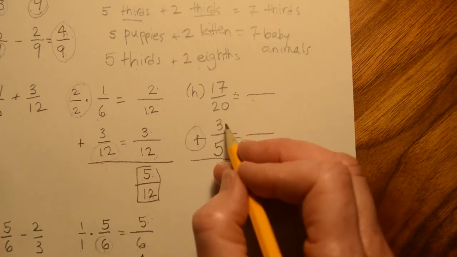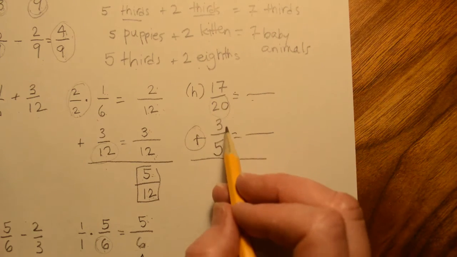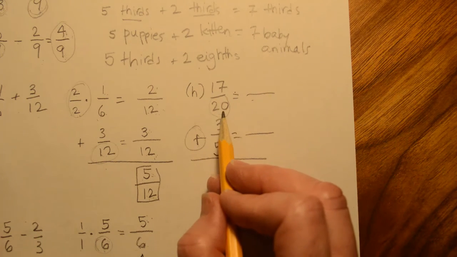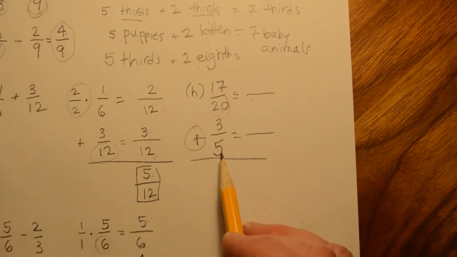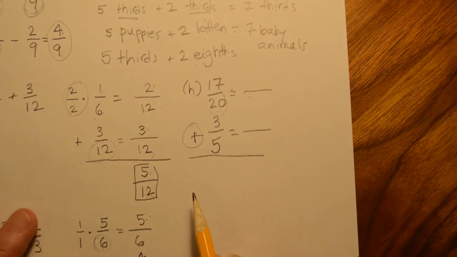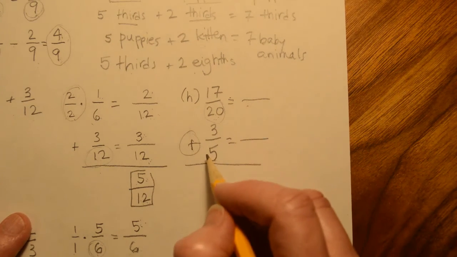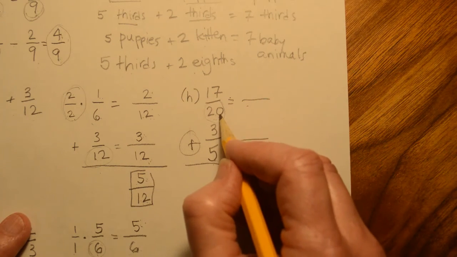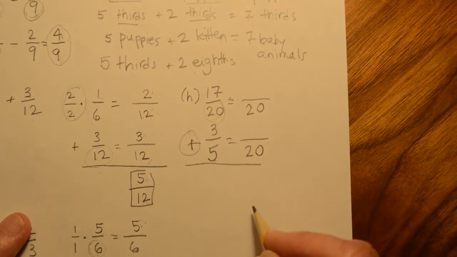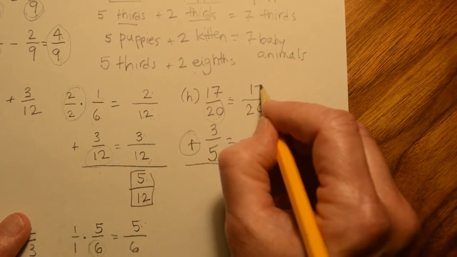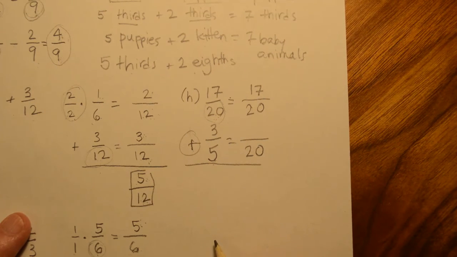Okay, again, to find the common denominator, I'm going to start with the larger denominator, and I'm going to say, is 20 a multiple of 5, or is 5 a factor of 20? They mean the same thing. And yes, it's true. 5 does go into 20. I can tell because it ends in a 0. So 20 is the common denominator. This one I don't need to change, so that stays 17/20.